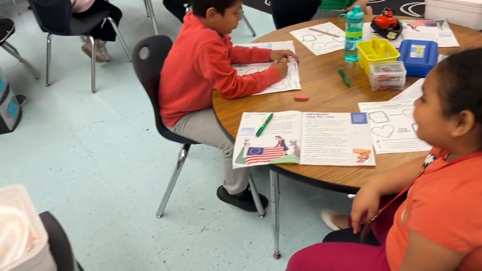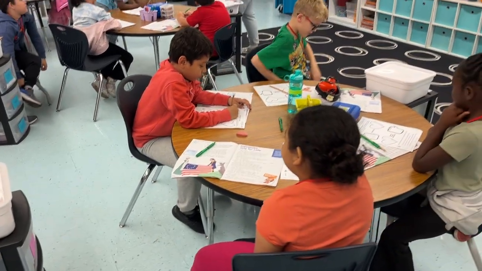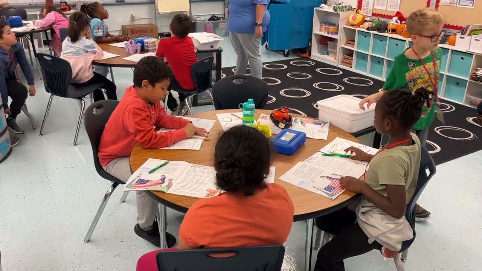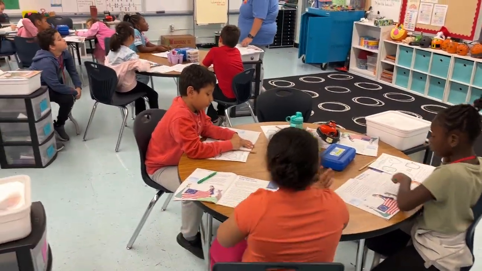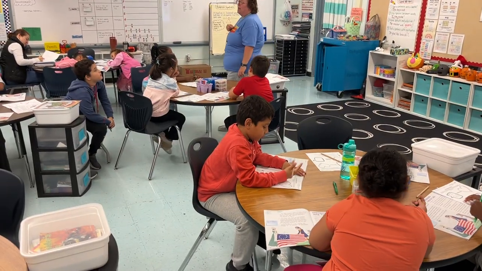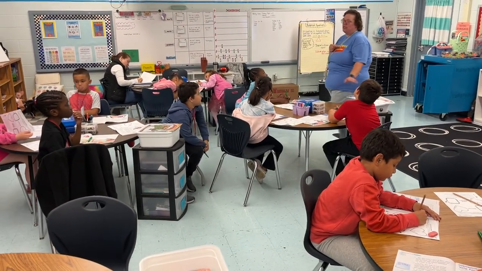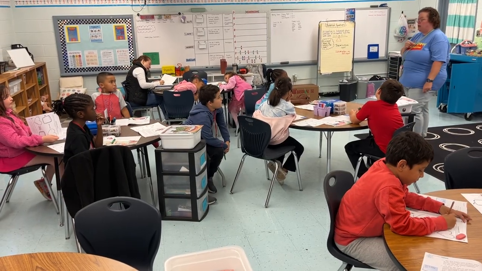and practicing, right? So I want you to look through the text with your table people. Share the reading, okay? You can alternate paragraphs if you want. My main reader will start, and then you can pass it over to the next person. You can tap their paper, and then they can help read it, okay?